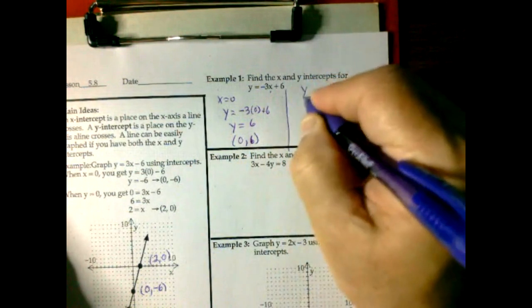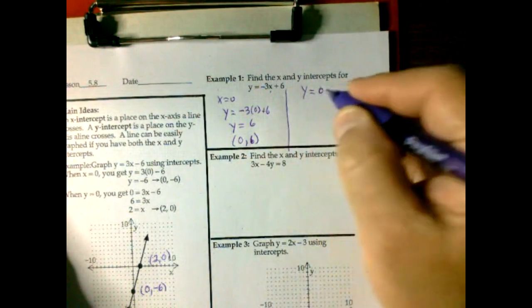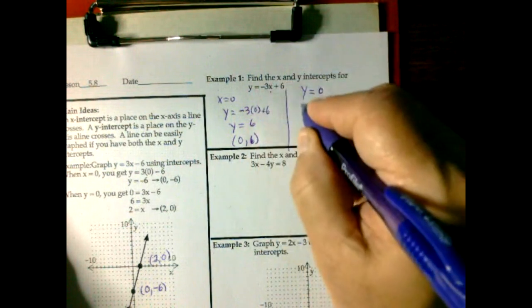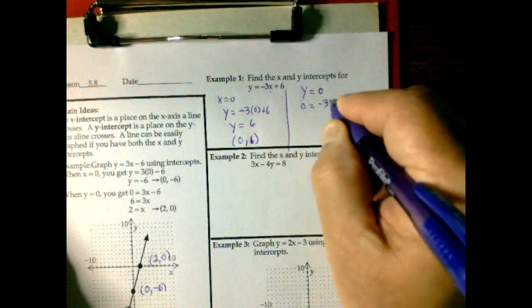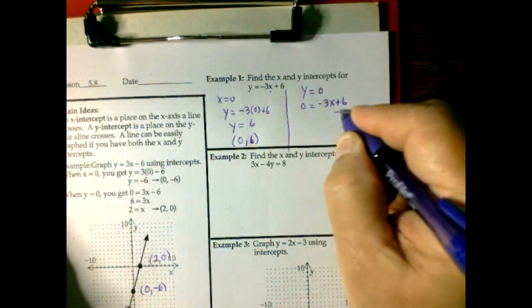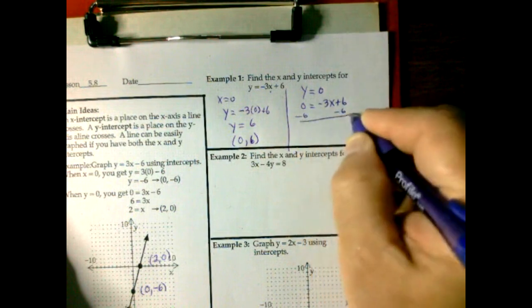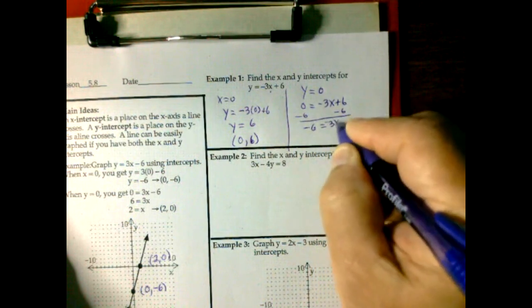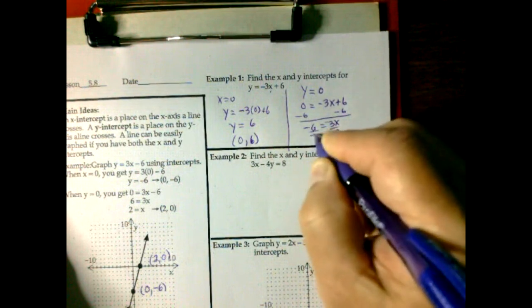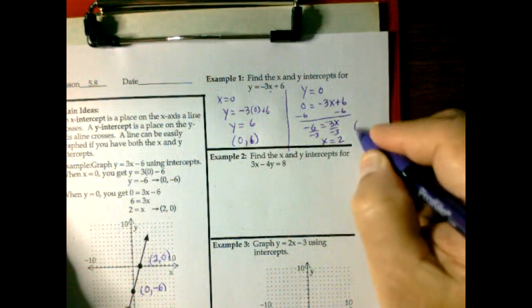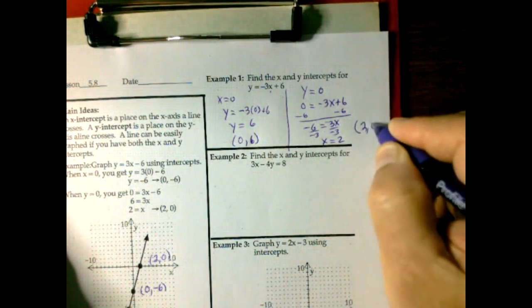If the other intercept was y equals 0, then we would put a 0 where the y is, and we would get 3x plus 6. And then we would subtract 6 to both sides, and we will get -6 equals -3x, divide by -3, and we would get 2. So this would be 2 and 0.